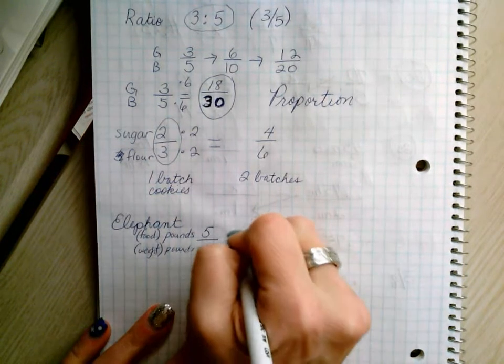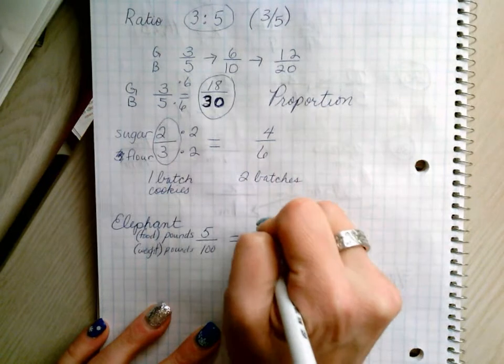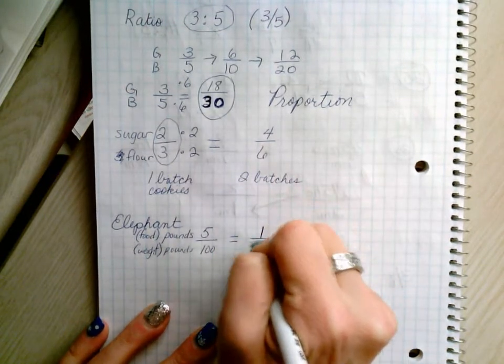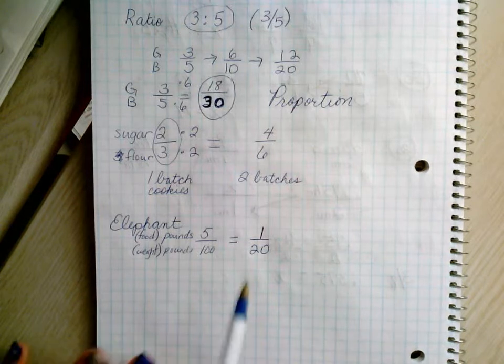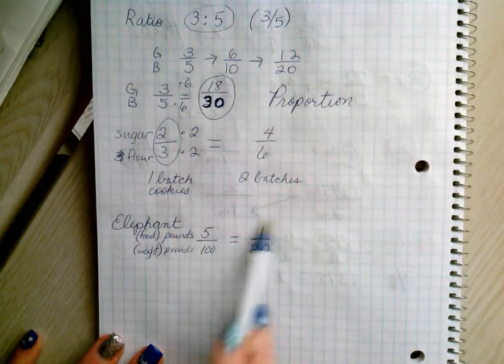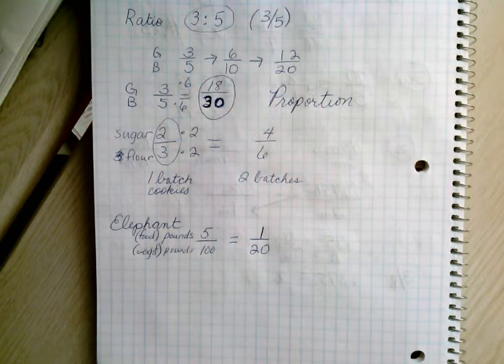Which, by the way, is the same thing as saying 1 pound of food for every 20 pounds of body weight. Would you agree? By taking this and reducing it, I have created a proportion that is an easier number. I like everything to be easy.